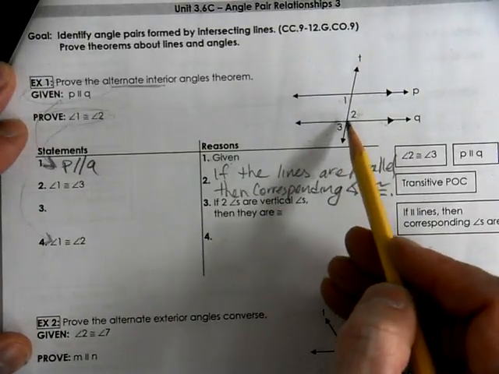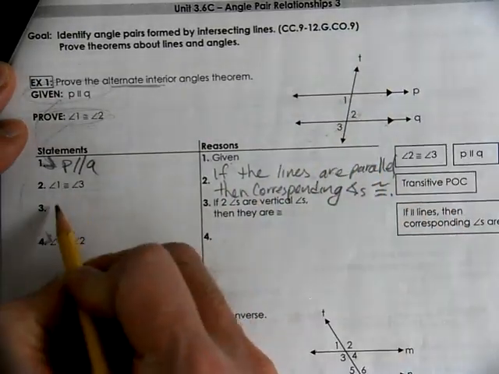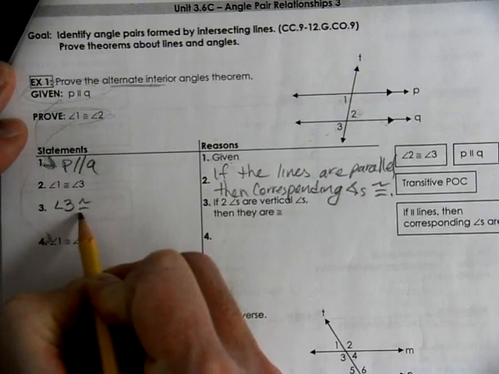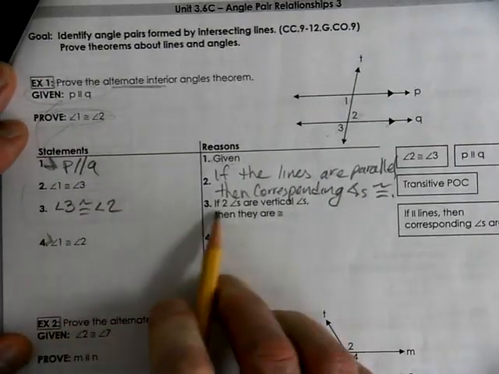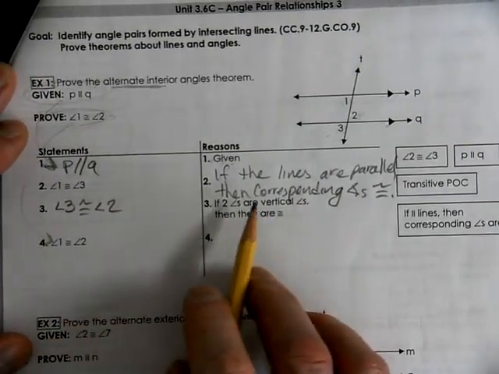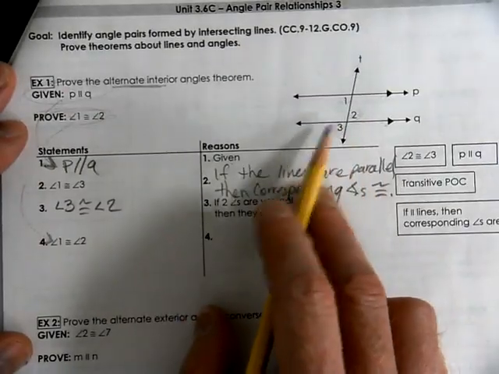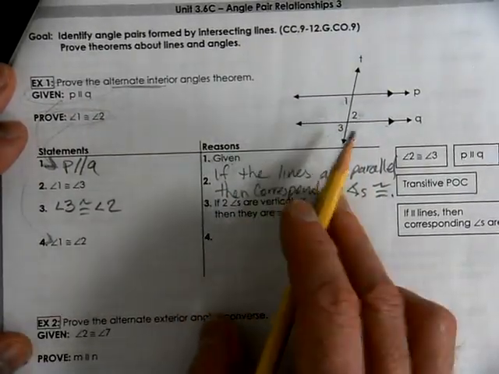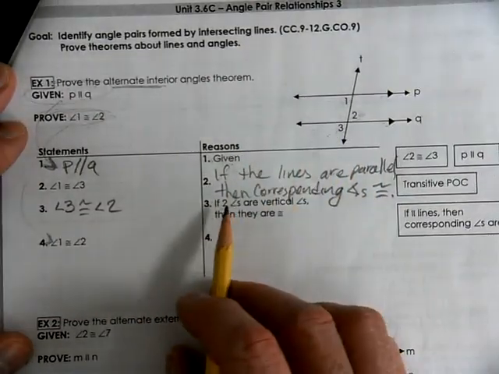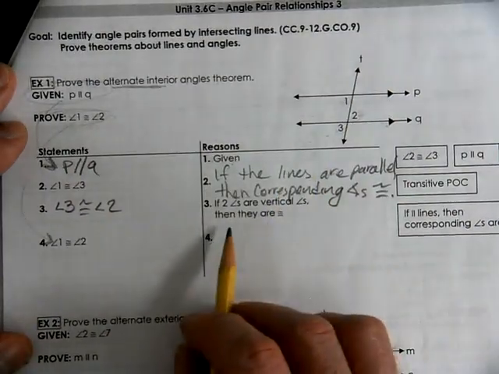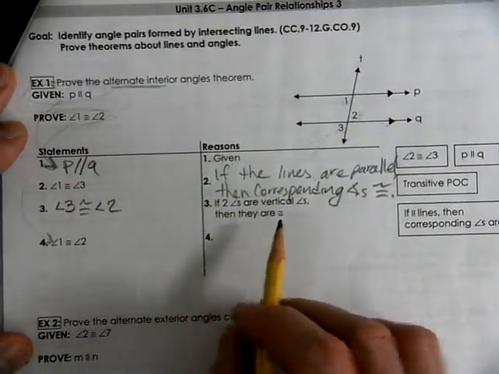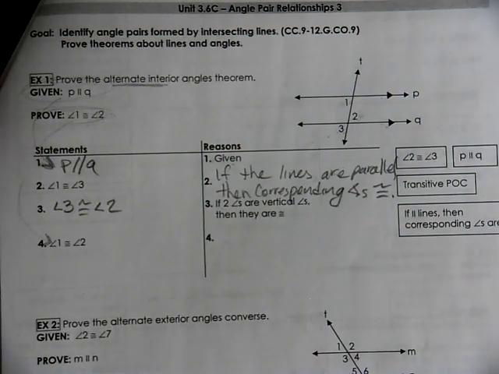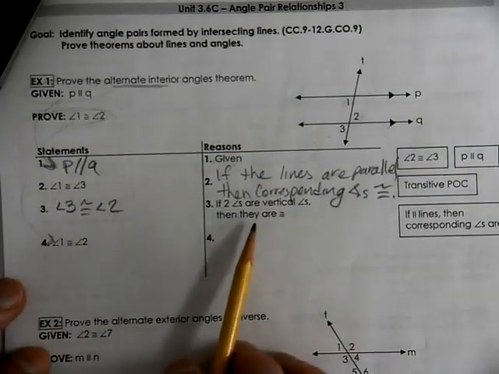So 3 is congruent to angle 2, because if the angles are vertical, we see it in the picture. That's the if part, it's earlier in the picture. If two angles are vertical, then they are always congruent. We don't have to be told that. We know that. The angles are congruent.